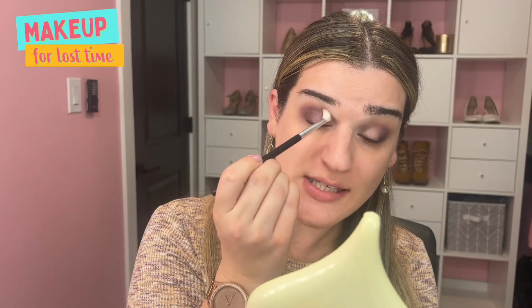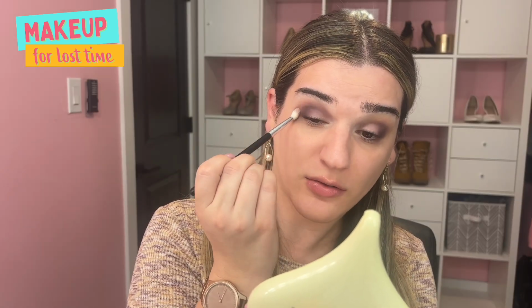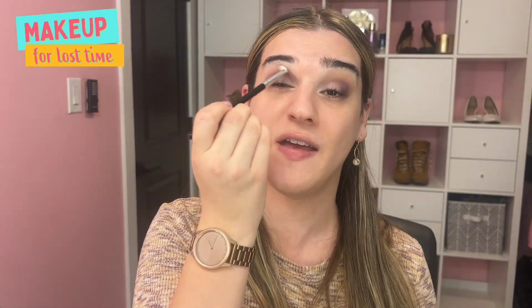So right now I'm purposely doing a pretty intense dramatic eye so that we have this as a basis to talk about what choices I would make for the rest of my face. And we can look at what those options might look like.